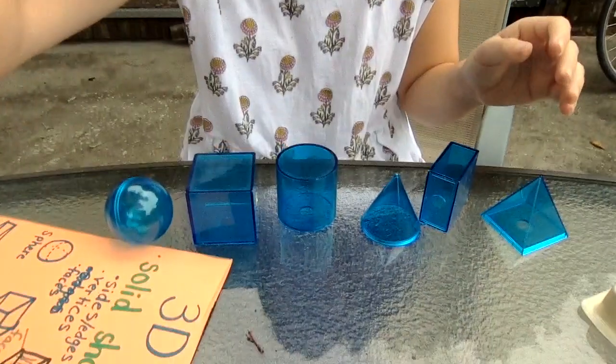This is half of a sphere. So it's called hemisphere. Can you say hemisphere? Pretty cool, right? Those are all the 3D shapes that we're going to be working on. These are the ones that we're mainly working on.